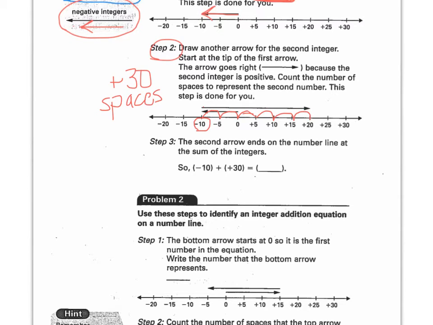I have moved 30 spaces, positive spaces, to the right. This is where I've ended, at +20. That is my answer. +20. Therefore, -10 plus +30 equals +20.